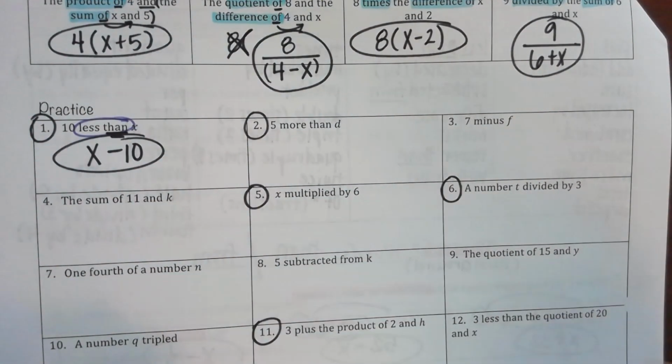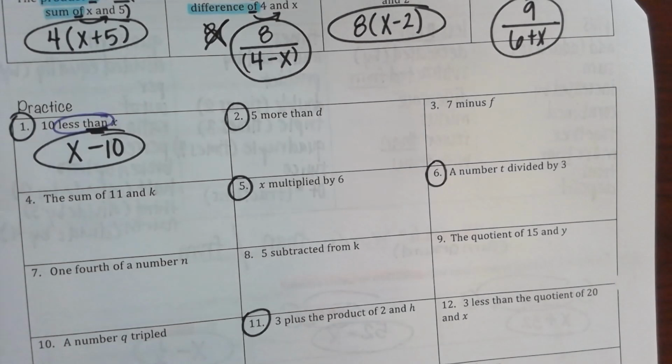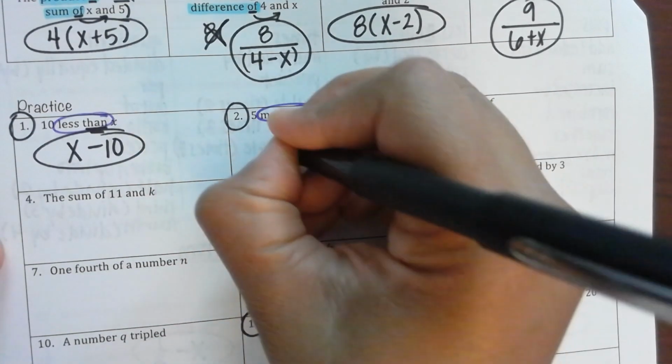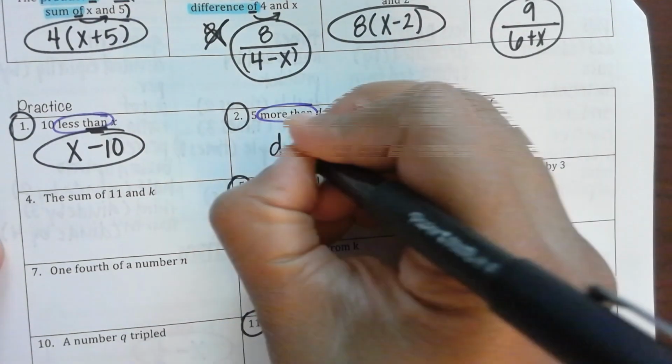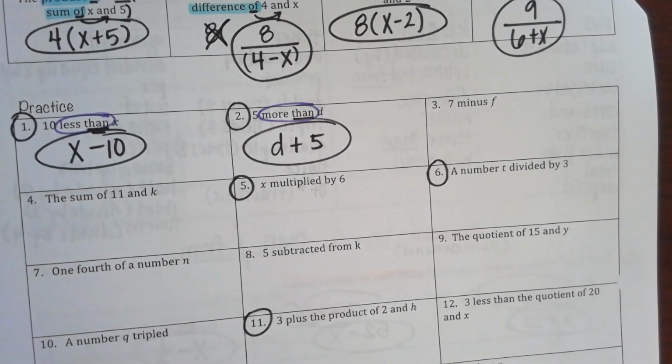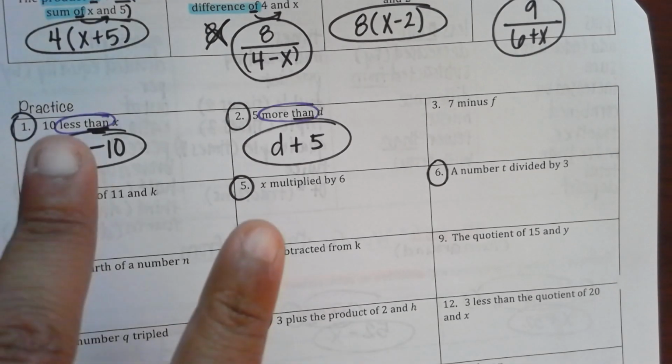Looking at number 2, 5 more than D. What's the operational phrase I need to mark? More than. So what needs to come first? Because what word? So D what? Plus 5. Again, if you flip-flopped it, I still gave you credit. Any questions on those top 2?